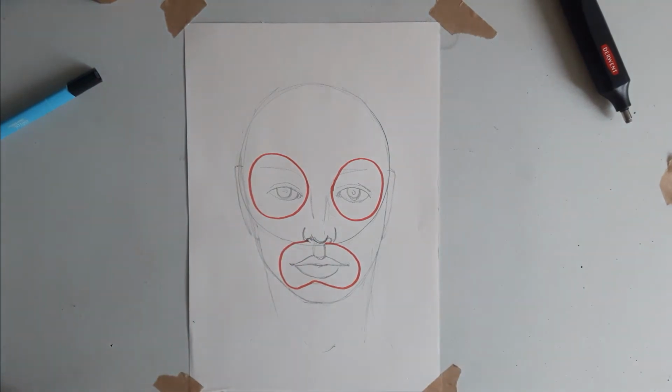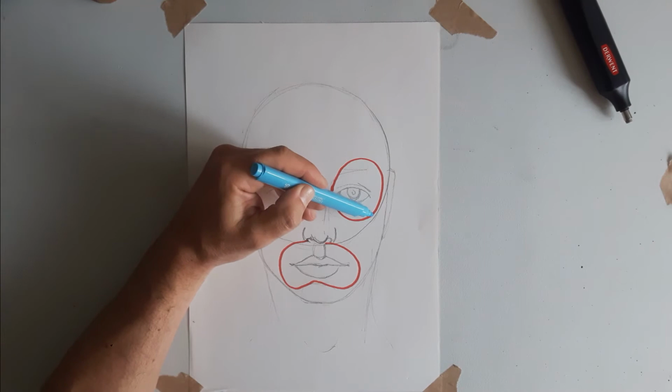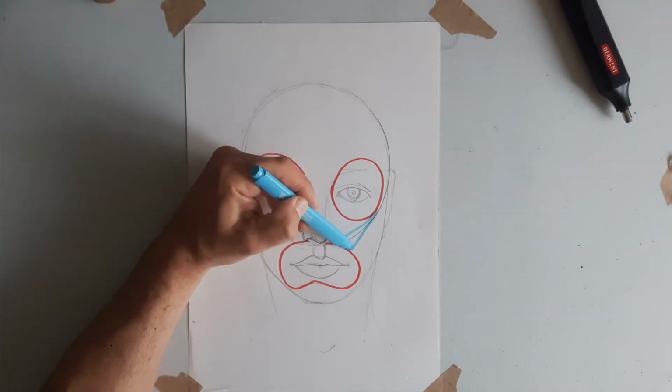And then the orbicularis oris around the mouth, again helping to control the opening and closing of that area. Now these 2 zones, the mouth and the eyes, help to suggest emotions, expressions within the face.